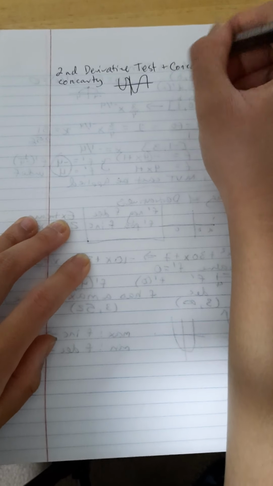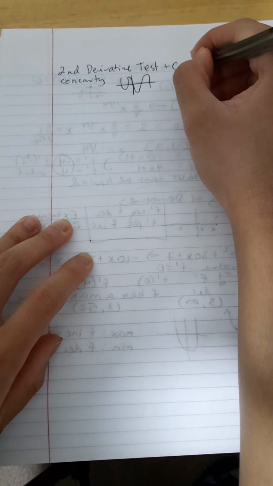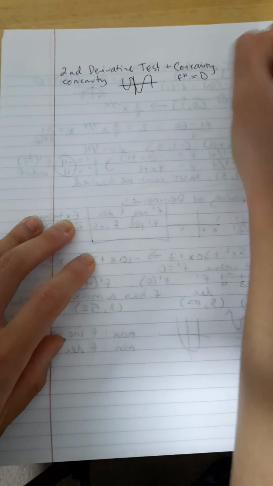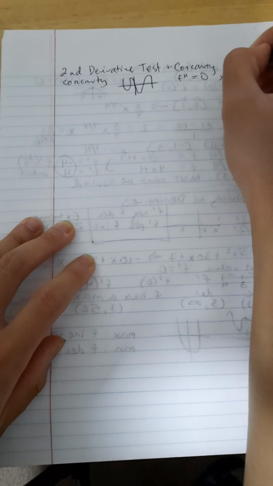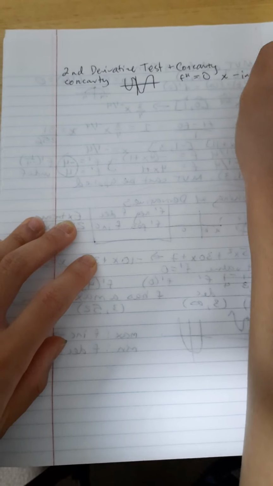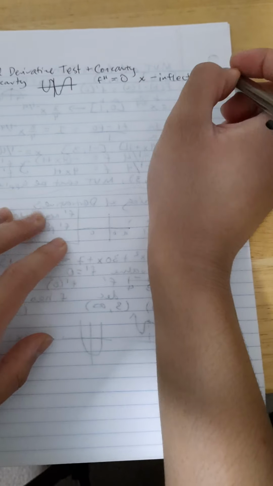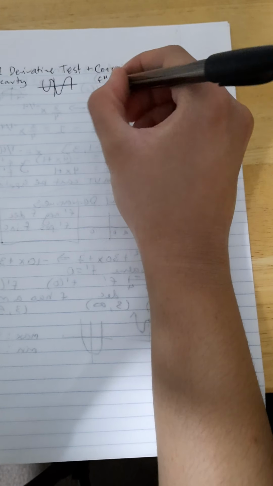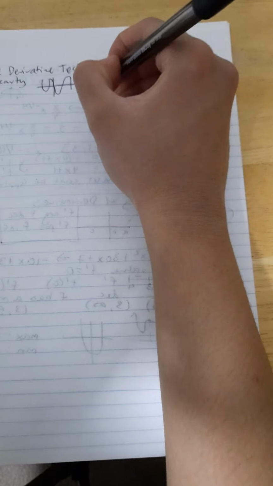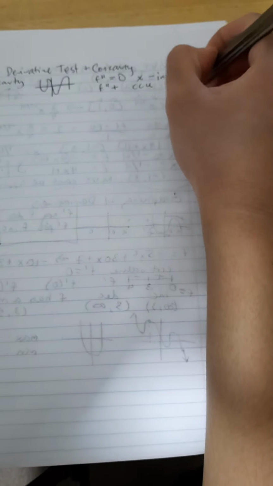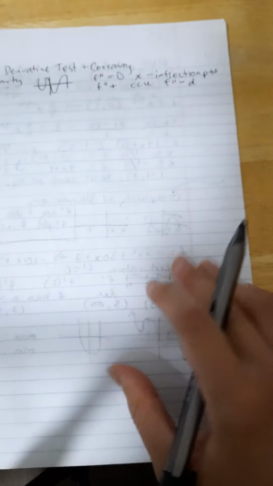Alright, so how could we determine concavity when we're dealing with the second derivative? When the second derivative is 0, at these x's, it will be our inflection points. So these inflection points, like crit values, are where we'll test the second derivative for positivity or negativity. If the second derivative is positive, that means it's concave up, and if the second derivative is negative, that's concave down. Put a D for down.